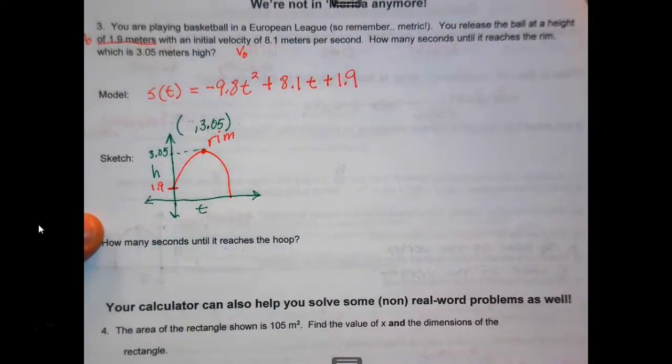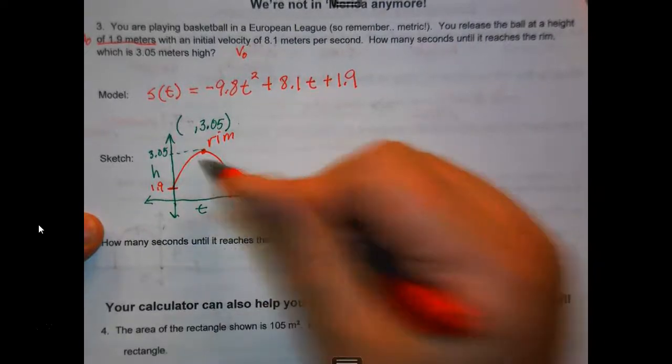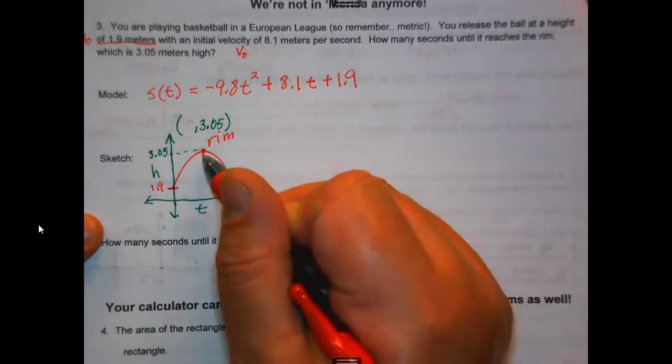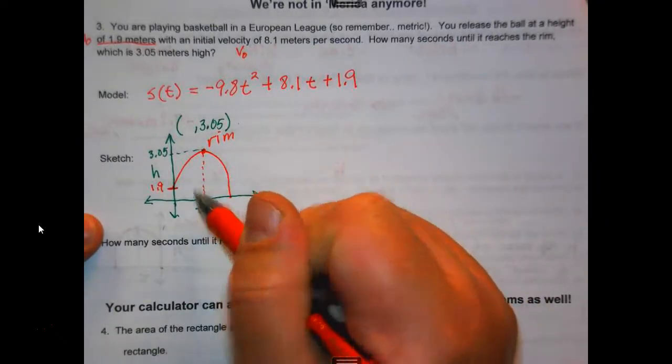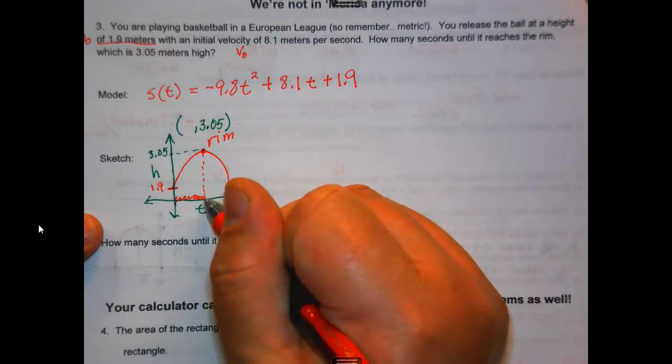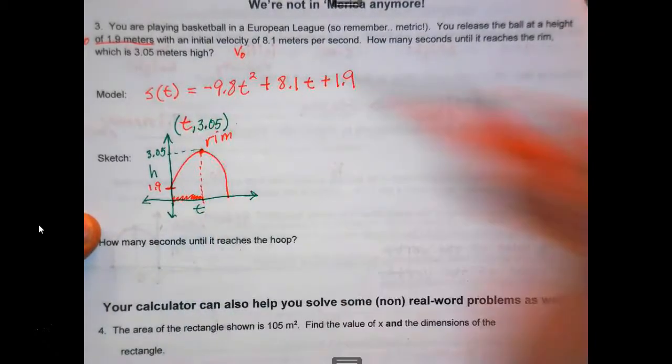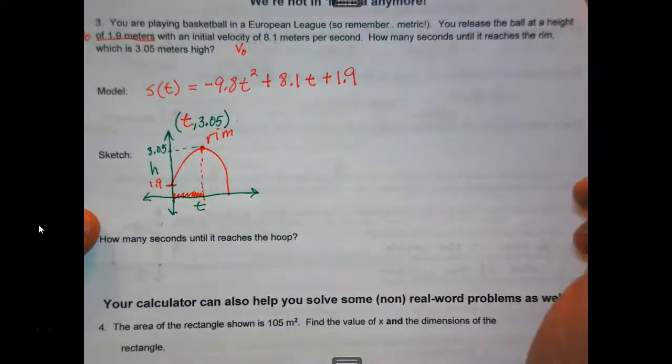And because it says how many seconds till it reaches the rim, we need to find this time here where it reaches the rim, which is going to be our t value of the vertex.